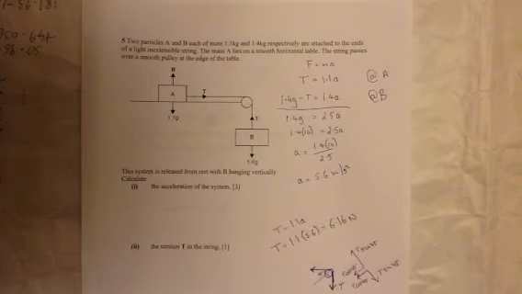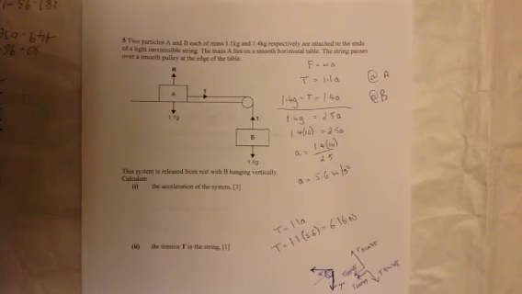So the force on the pulley is equal to 2T cos 45, so it's 2 times 6.16 times cos 45, and if we go to our calculator, 8.71 newtons.